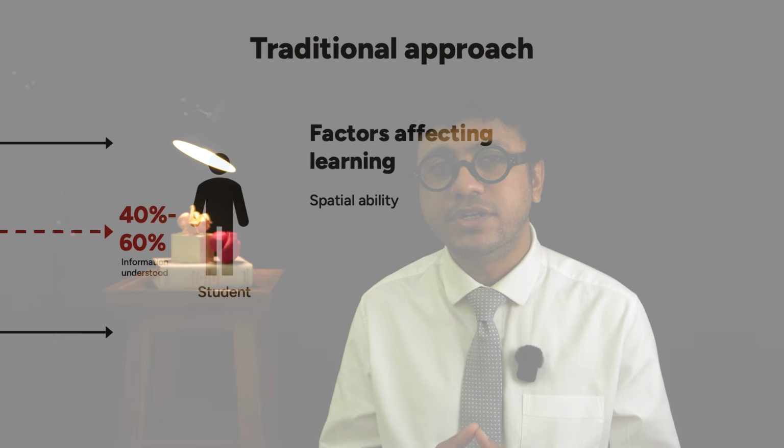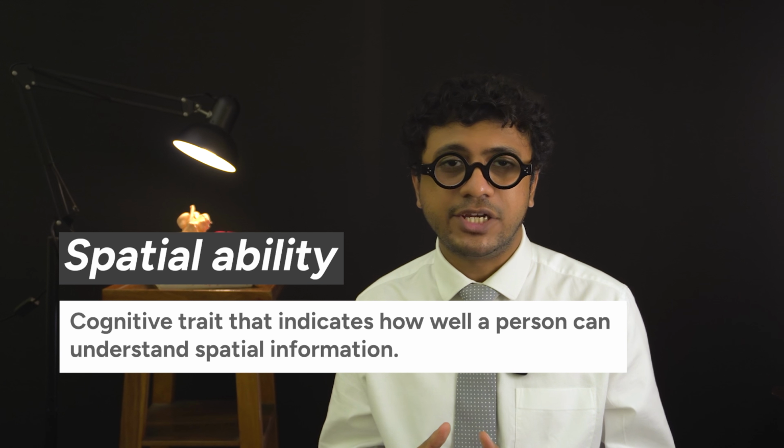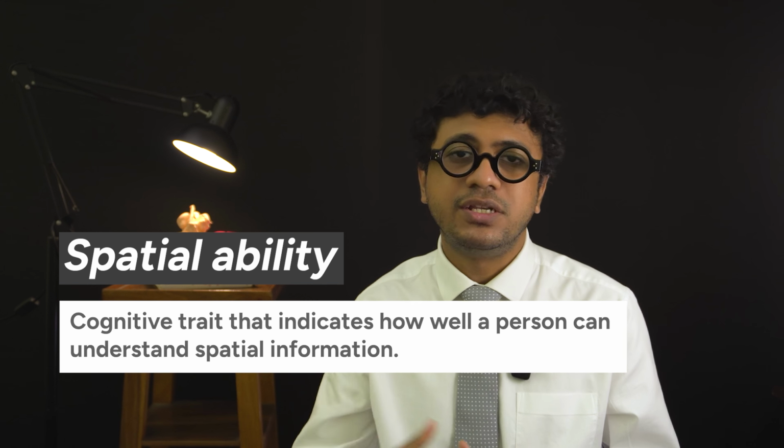Now, there's emerging evidence to link spatial ability with learning in anatomy, and there is decades worth of research to back this up. Spatial ability, for the uninitiated, is a cognitive trait that tells us how well a person can understand spatial information. For example, imagining how a cut section of a structure looks like. Most people assume that this understanding of spatial phenomena comes by default, but I don't think that's entirely true because of my own experiences as an art educator and what the evidence says.